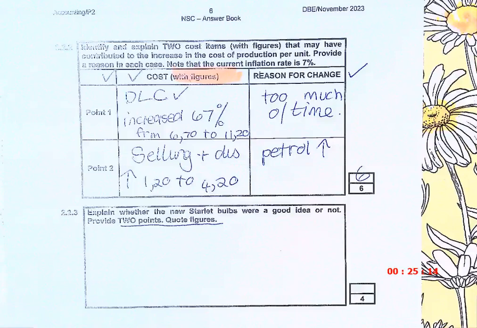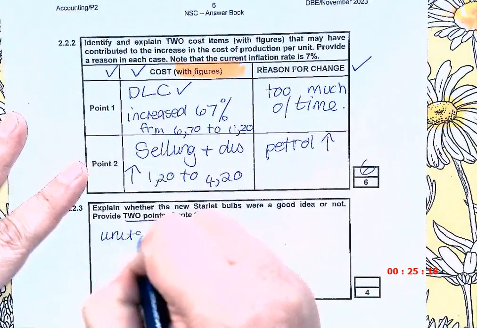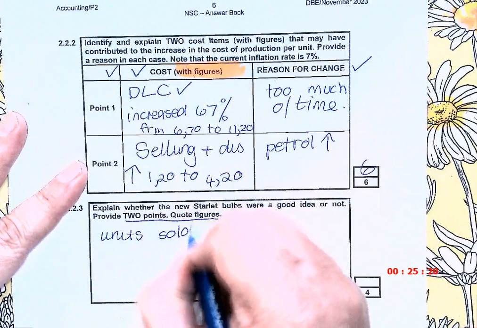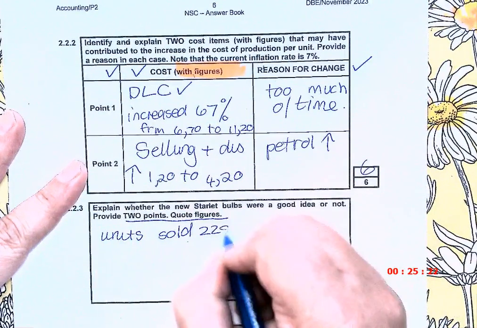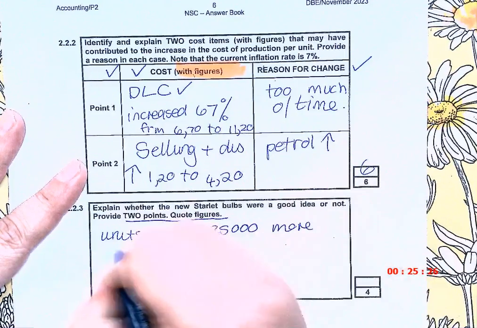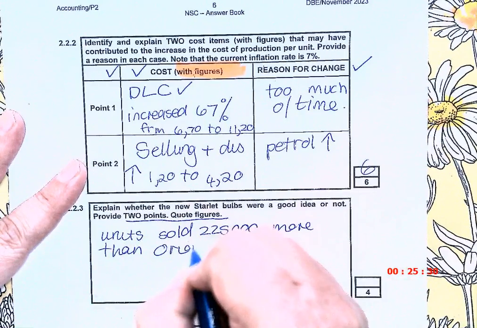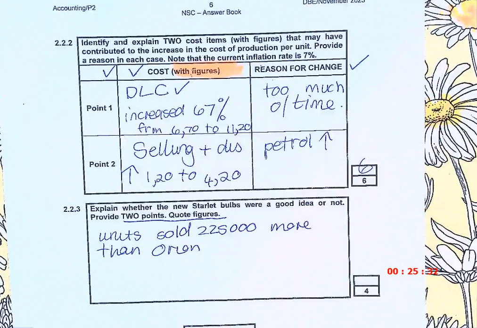So I would just say units sold 25,225 more than Orion. You don't even have to say how much Orion does. That will give you 2 marks. 2 marks more.